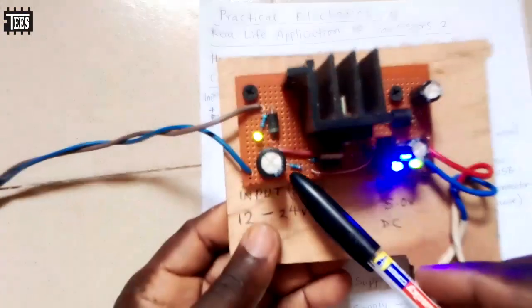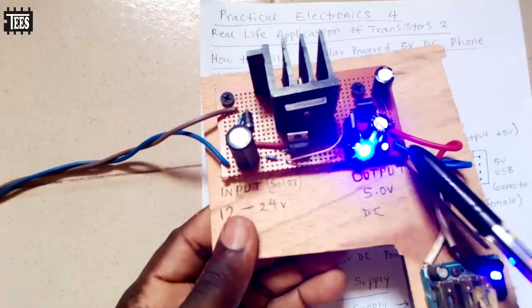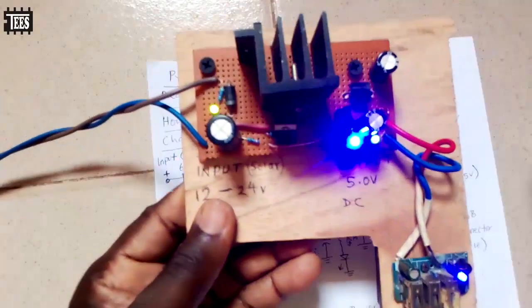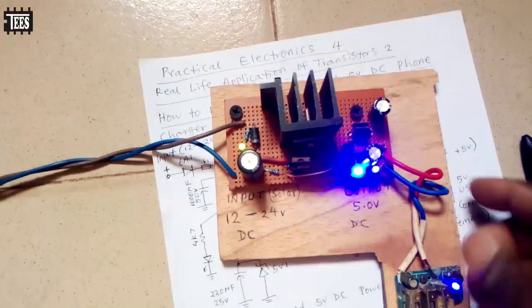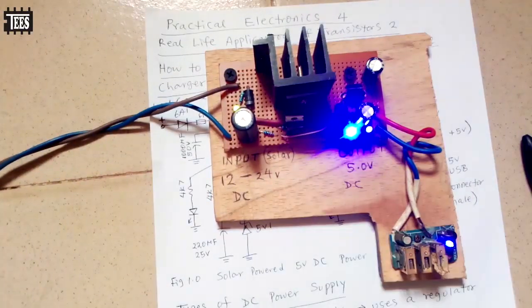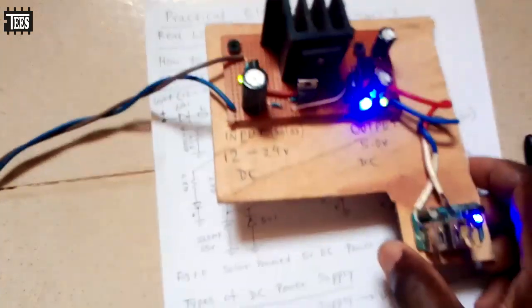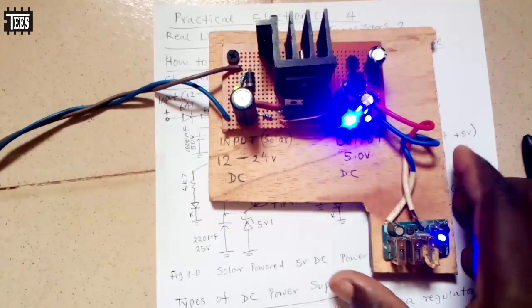Knowledge of resistors, capacitors, transistors, diodes, put together, and we are creating something. Electronics is a very interesting field of knowledge, but the way it is being taught in schools makes some of our students find it uninteresting.